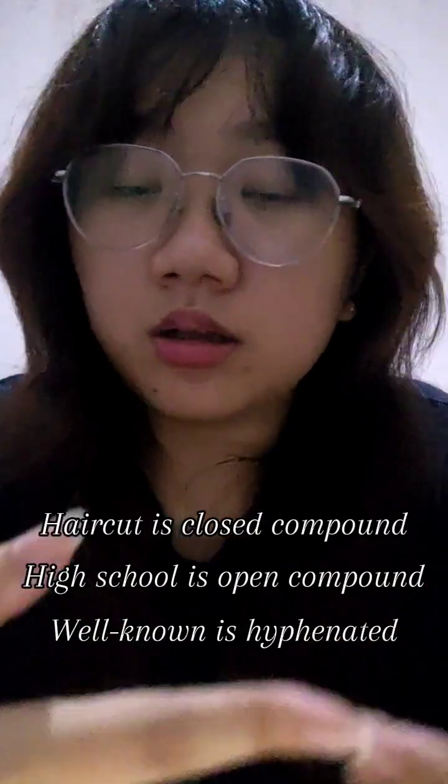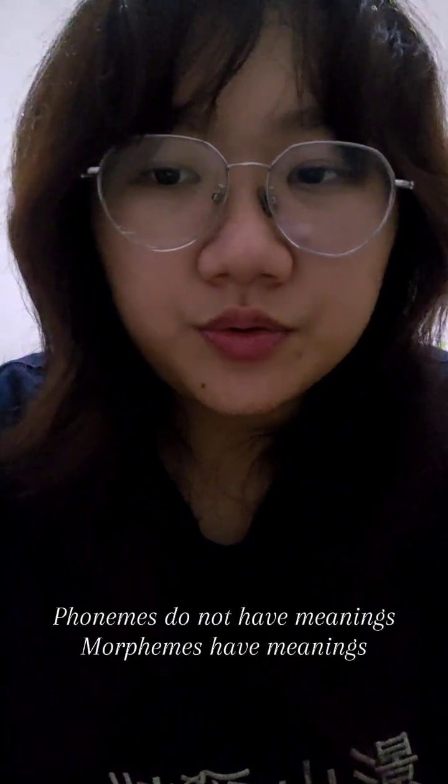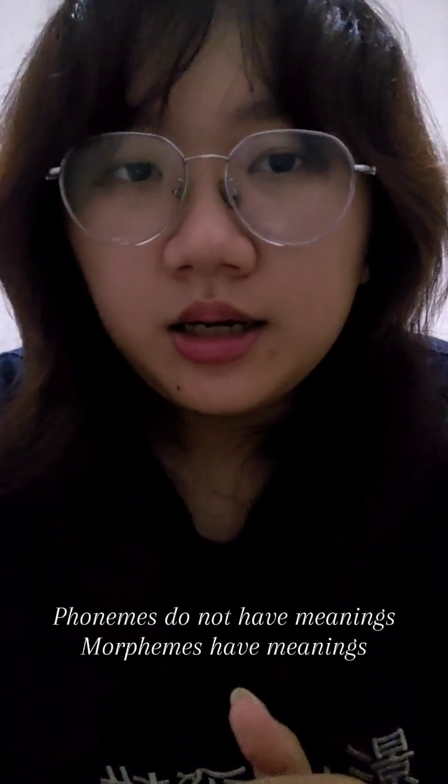For example, well known. So in morphology, we are going to learn about morphemes as well. Morpheme refers to how a word is constructed, and it is the smallest unit of meaning. So when in phonetics we have phonemes that don't have meaning, in morphology we have morphemes that have meanings. So basically all words are composed of one or more morphemes.